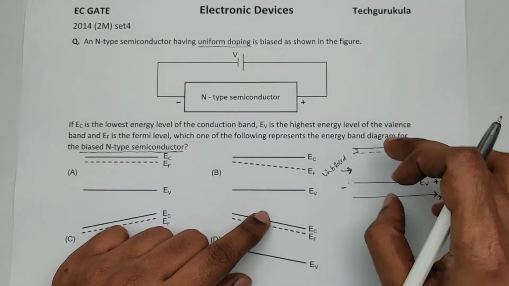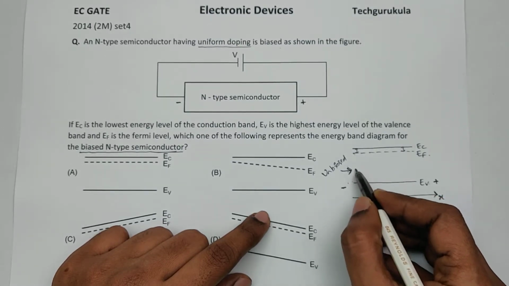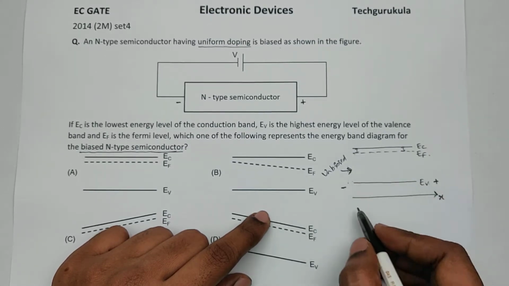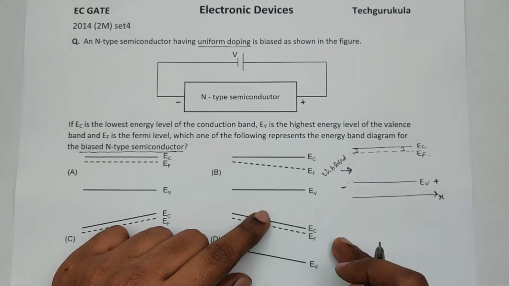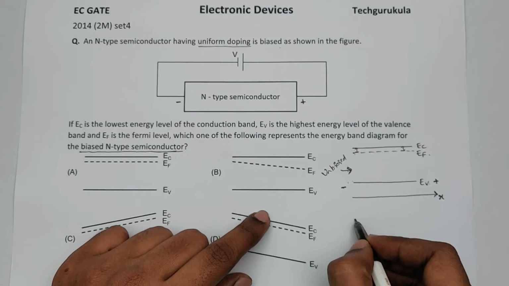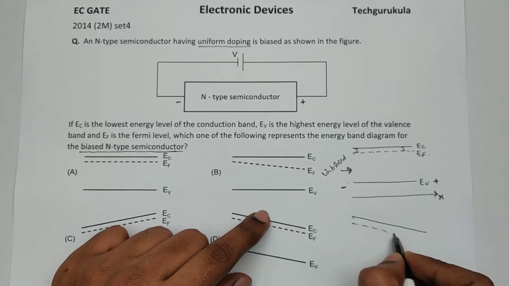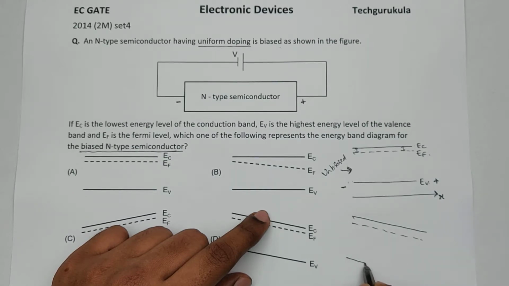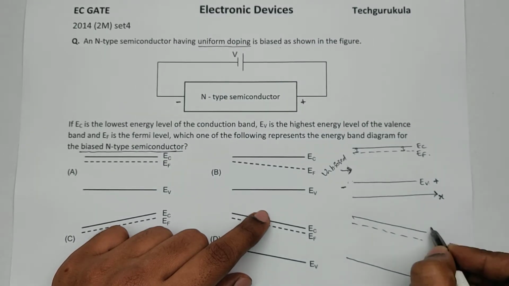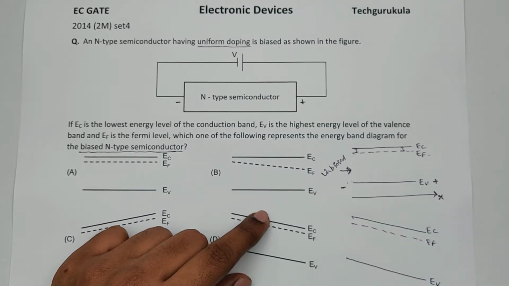Now in this case, this band diagram should tilt in such a way that when you give negative, which means the potential energy of electrons here is increasing, this band diagram should go up at this side, and when positive, it should come down. So the energy band diagram should look like this, with EF and EV with respect to x. So this is how the energy band diagram should be.